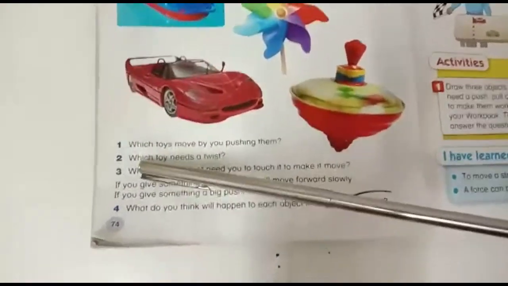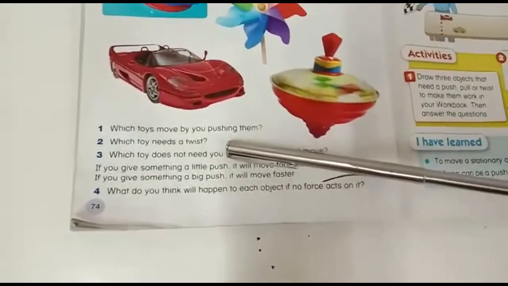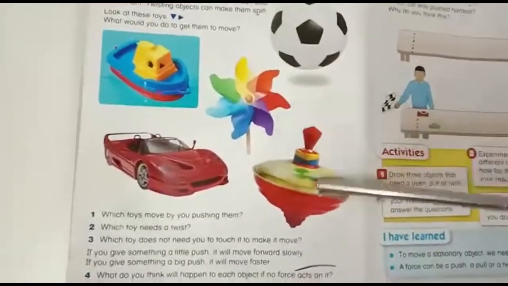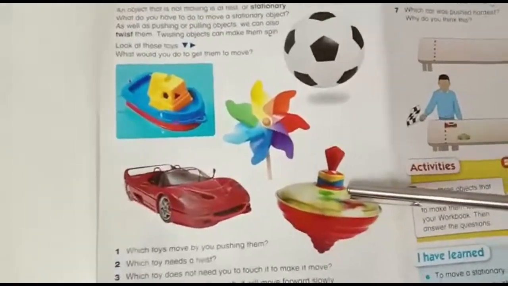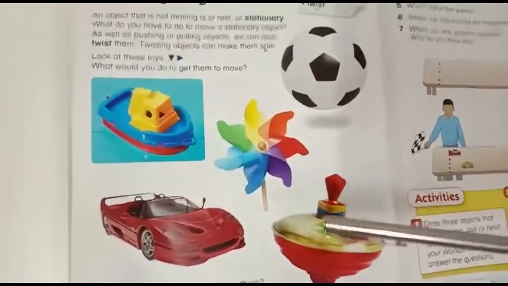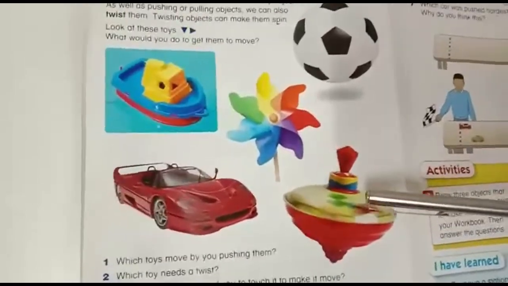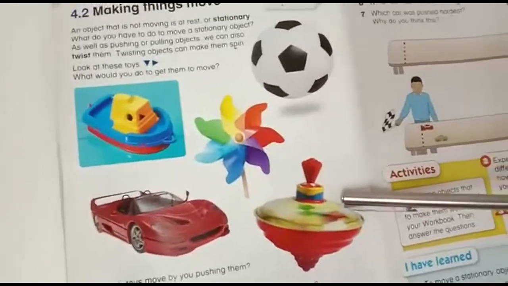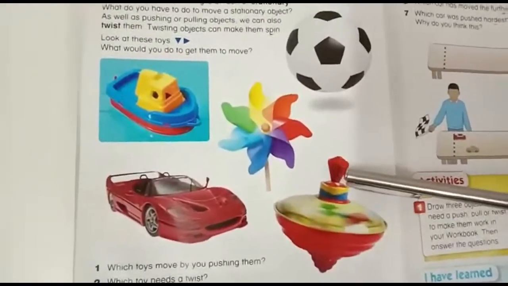Now let us see the second question. Which toy needs a twist? It is nothing but the spinning top. In order to move the spinning top, we need to apply the force called twist. We have seen this example. When we twist the spinning top, it starts moving. So what is the force used here? The force is nothing but the twist.